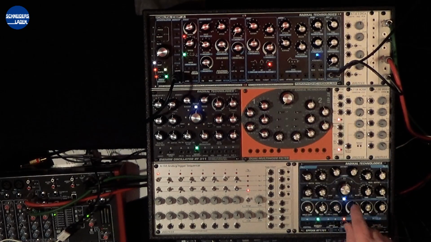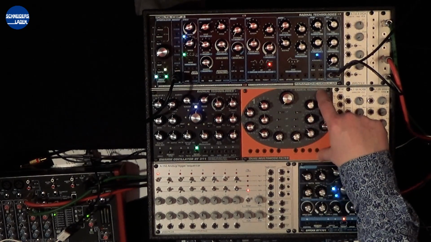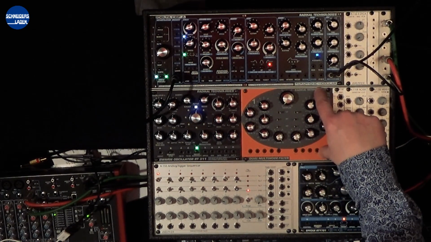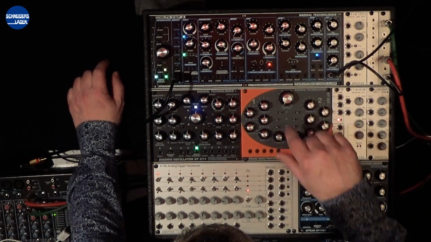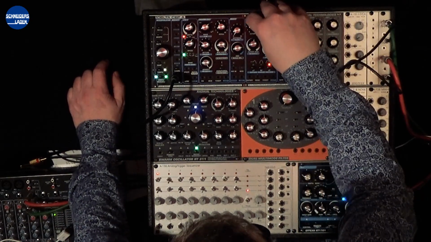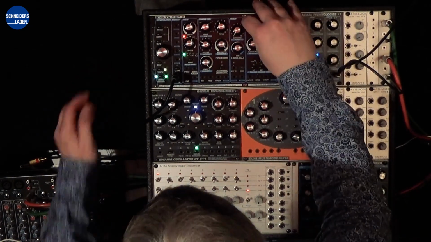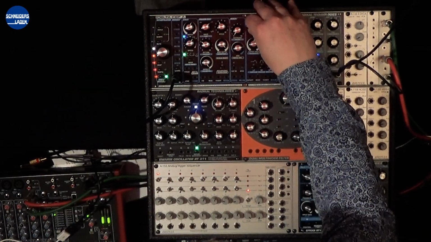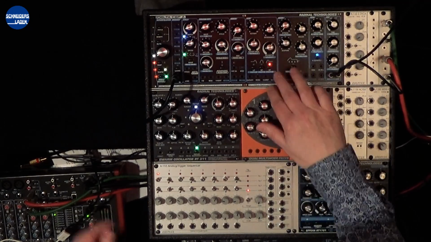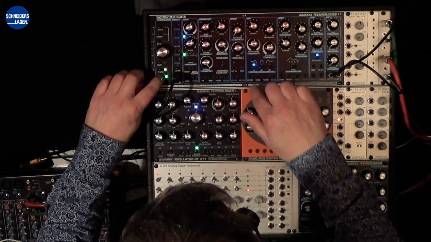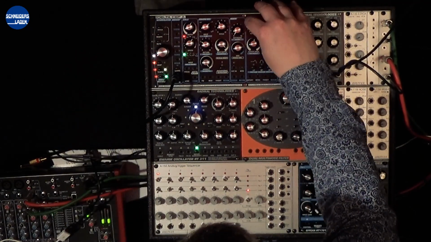It's basically the same filter like the RT-311, the filter module, but it is only a mono version of it. So this one has two filters and here's one analog filter. So I'm switching back to the digital one.